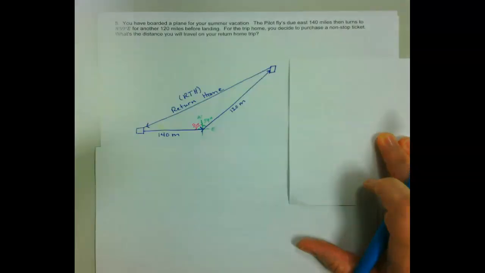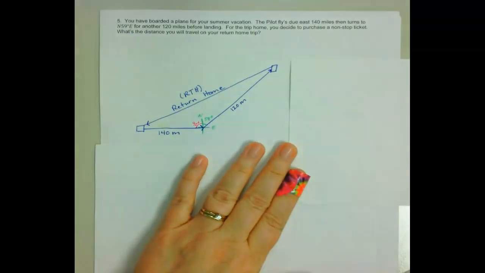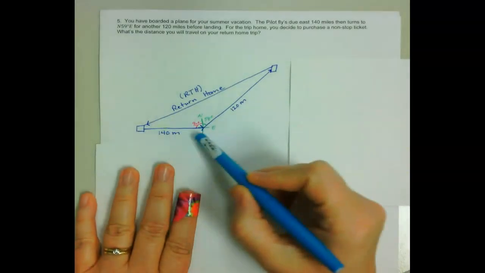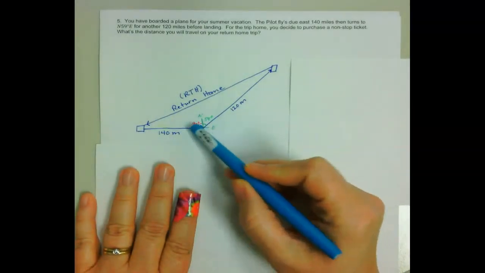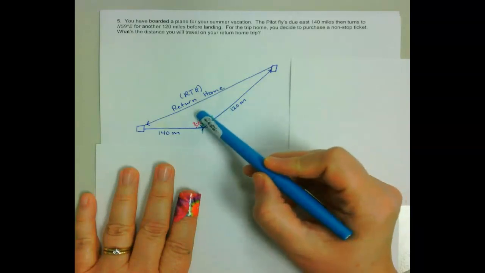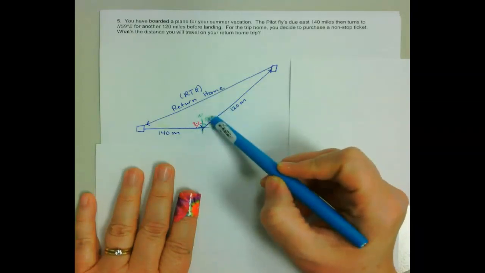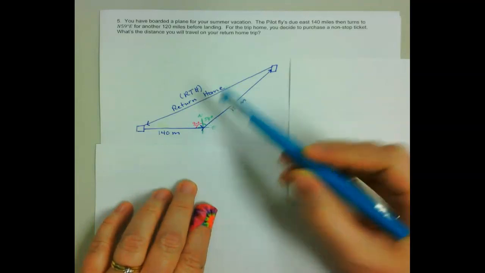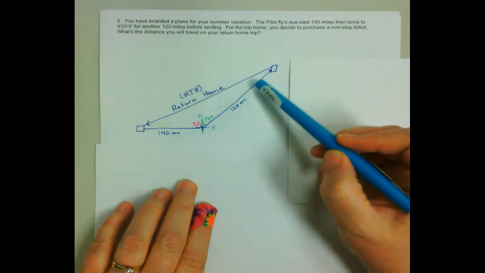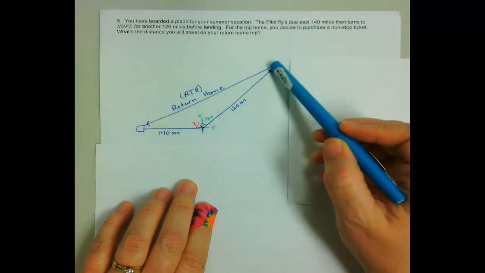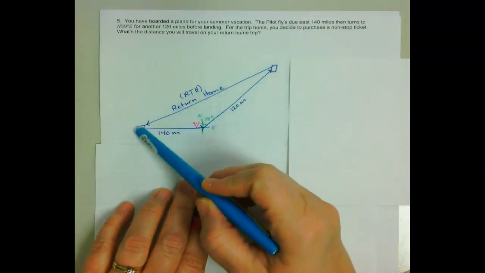So the first thing we're going to do is figure out a picture. So I know that he went due east for 140 miles and then he changed directions, from the north 59 degrees to the east. So now we're traveling on this path. We get here and then we're going to turn around and go all the way back home. So that's what we're trying to find, my return trip home.